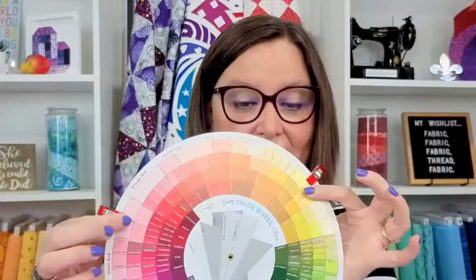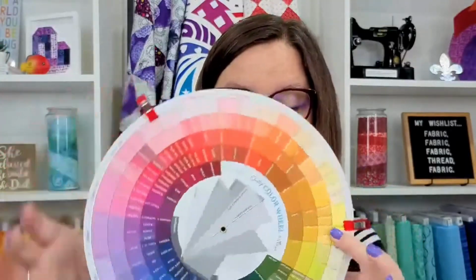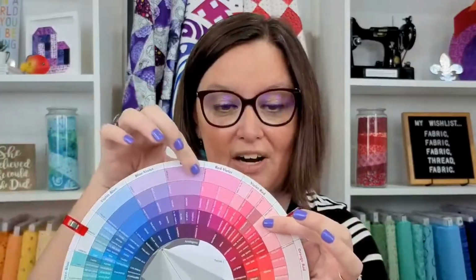Our secondary colors are the colors that, when you took the paint and mixed it together, you mixed the yellow and the blue together and you got green. If you got the yellow and the red and mixed them together, you got orange, and you mixed red and blue together and you got purple, right?